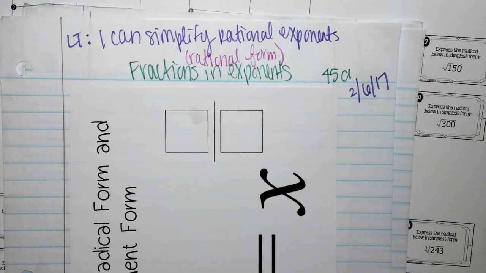And we're going to start by converting between the two, and then we're going to talk about how to break them down into the different parts.